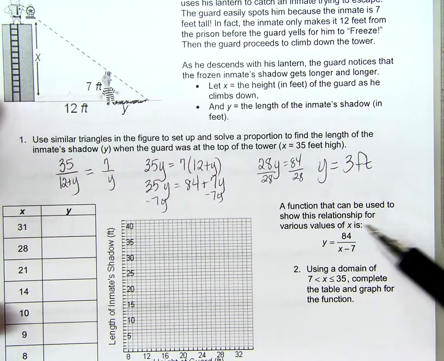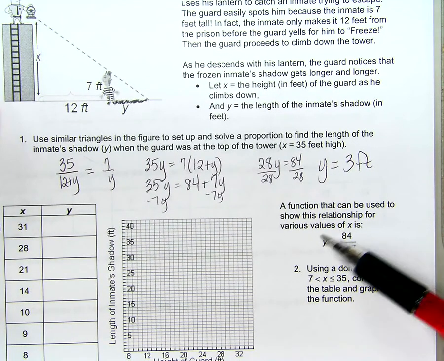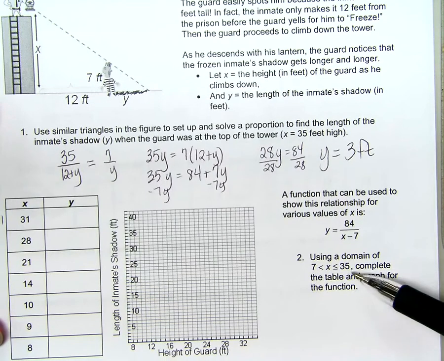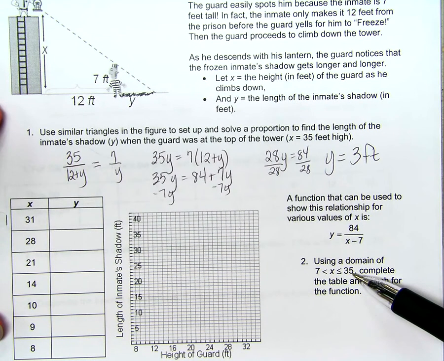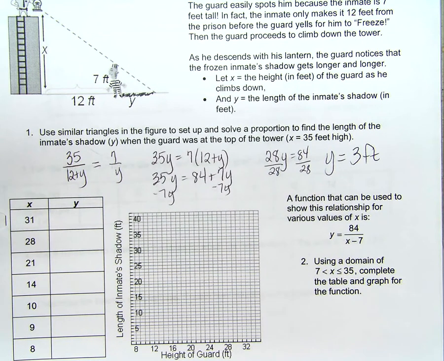A function that can be used to show this relationship is given. Use the domain of what? Wait, why do we have to use this domain? Why can't he be higher than 35 feet?